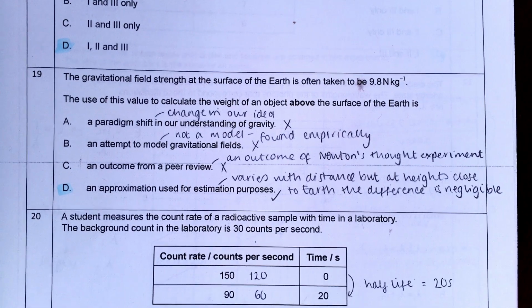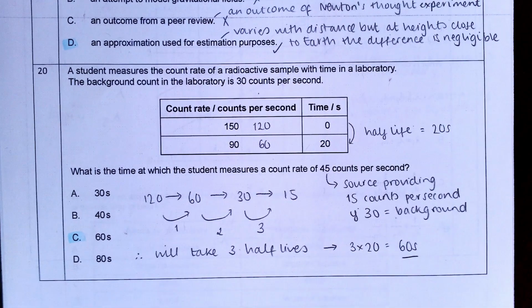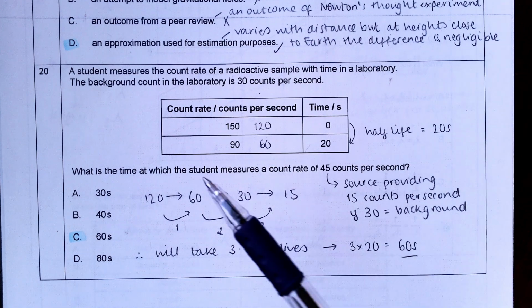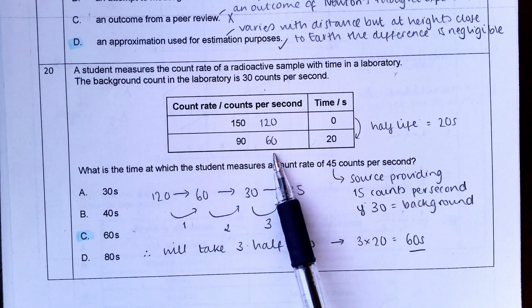So D is true. In 20, a student measures the count rate of a radioactive sample with time in a laboratory. The background count in the laboratory is 30 counts per second. Okay, what is the time at which the student measures a count rate of 45 counts per second? So, we can immediately get rid of the background count so that we have the source count. So we can see 150 goes to 120 because the background is 30, and 90 goes to 60.